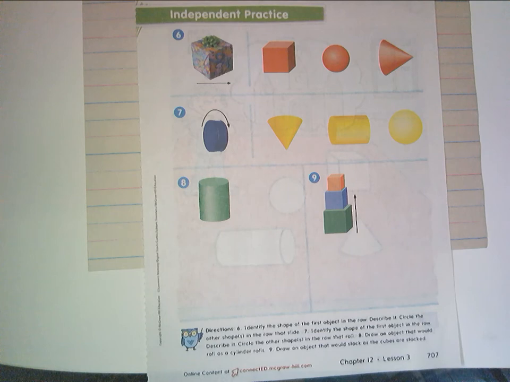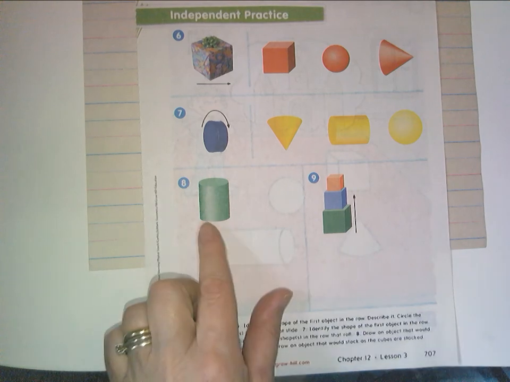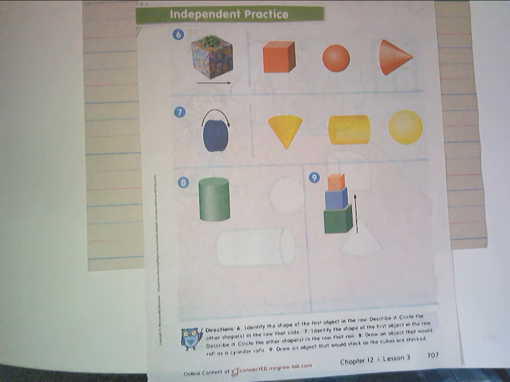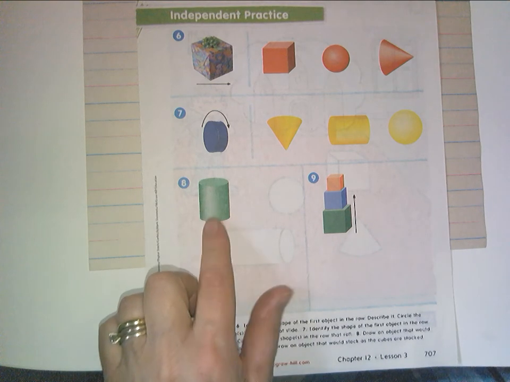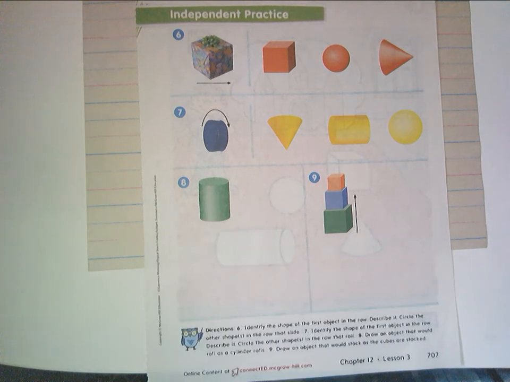Can you think of some things that would roll just like a cylinder? Think of things that are in your pencil box at school. Do you have something in there that can roll like a cylinder? You can draw a picture of that here.